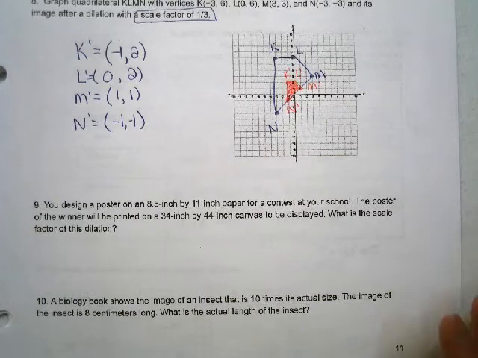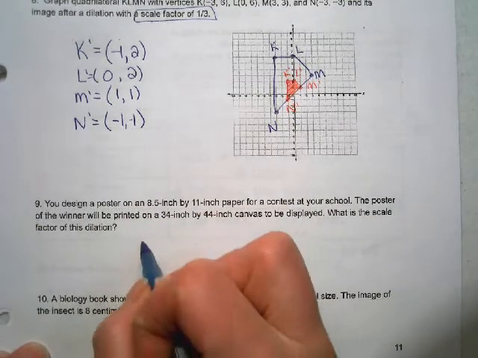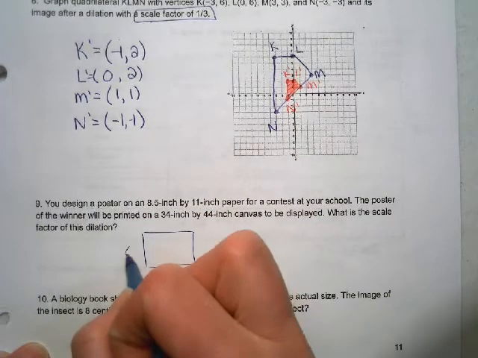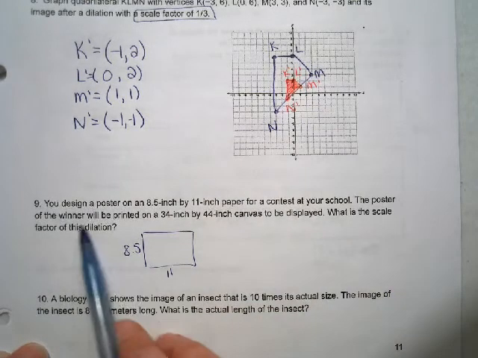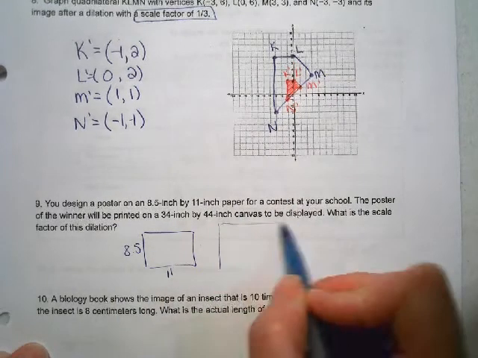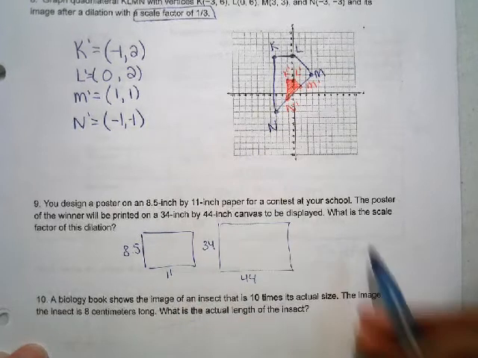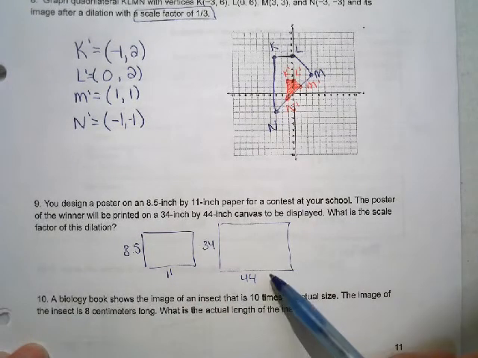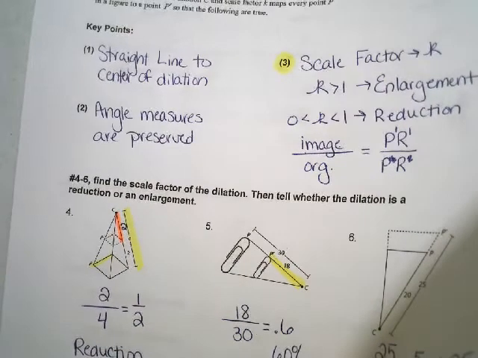Now they're just going to give you some kind of real life application sort of story problem situations. So we'll do a couple together and then I'll have you try a few, but this is really the last part, so we're almost done. It says you design a poster that's 8.5 by 11. Okay, so if you just want to think in your head, you don't have to draw this, but you've got this 8.5 by 11, and it doesn't really matter which dimension is which. It says the poster of the winner will be printed on, so they're going to basically have this bigger one. So this will be 34 by 44. What is the scale factor?